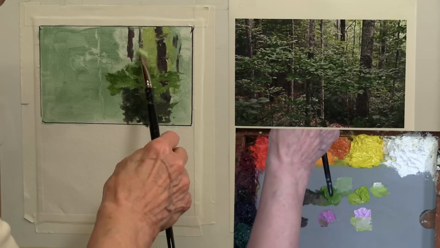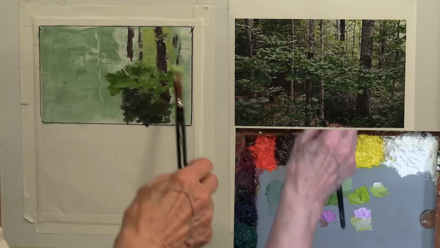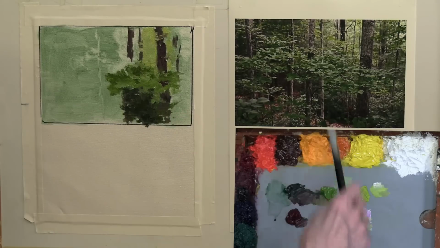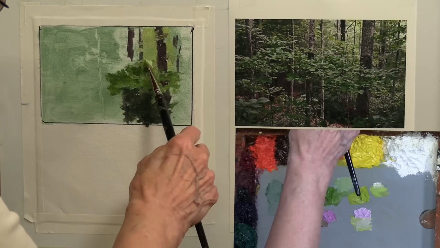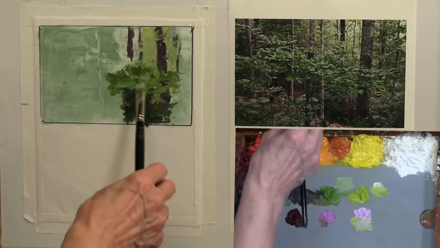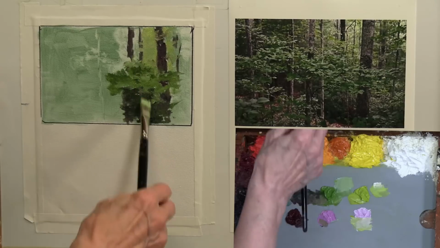Now I'm going to throw some of this in here, kind of cut that yellow that I'm seeing there in the distance. There we go. That's better. Just let a little bit of that yellow-green pop through there. And we need a little bit of that over here.